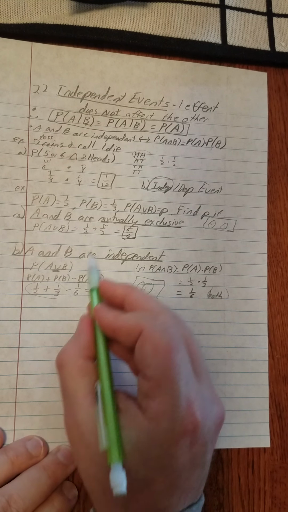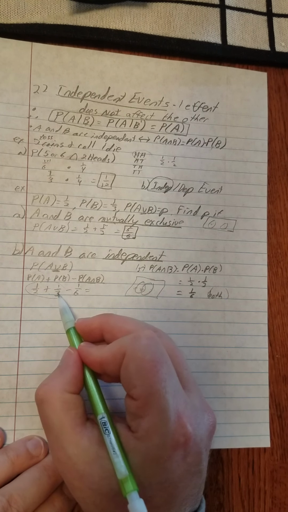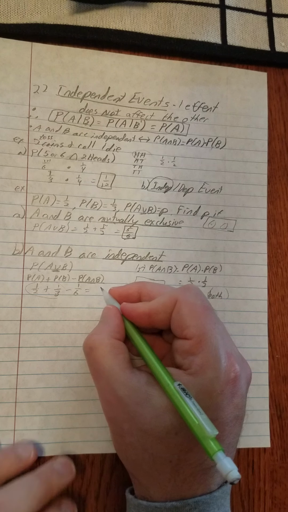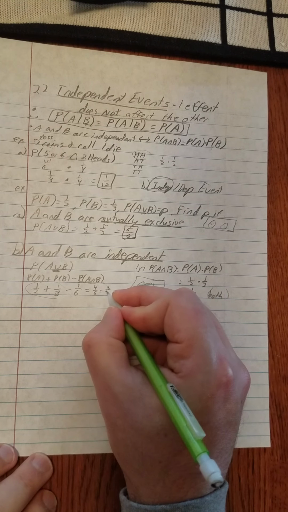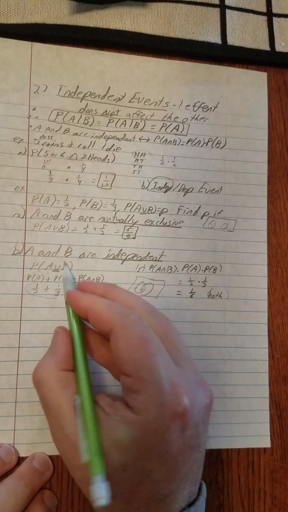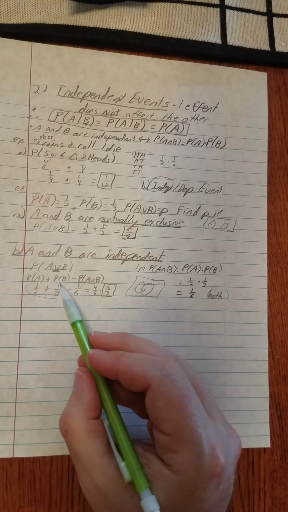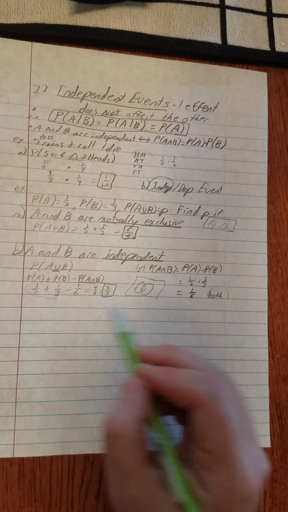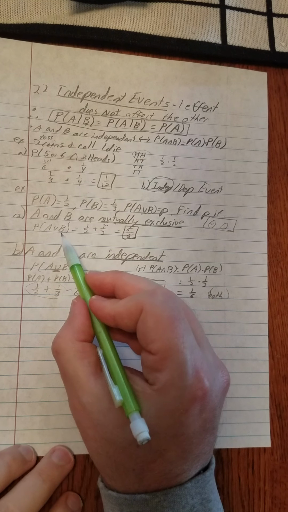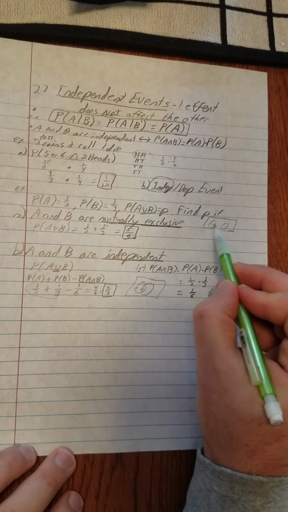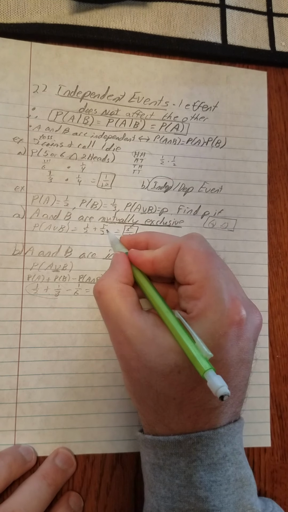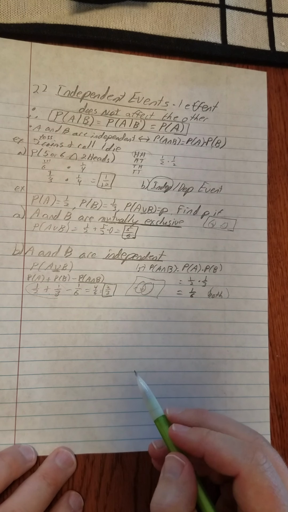So we already know this is 5/6, so basically we are going 5/6 minus 1/6, which is 4/6, which reduces down to 2/3. So whenever you have an OR problem, we know we're adding, but we have to subtract the both. In the previous problem, there was nothing to subtract because they were mutually exclusive. So really you're subtracting 0 in the previous problem.